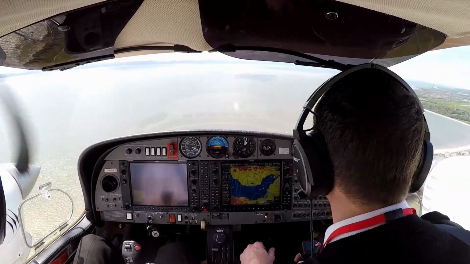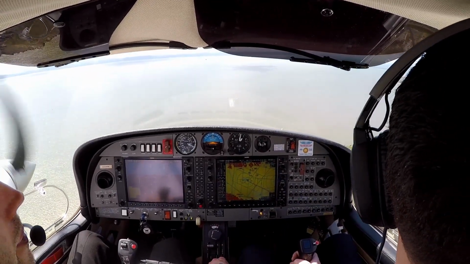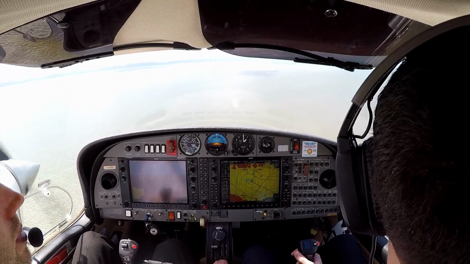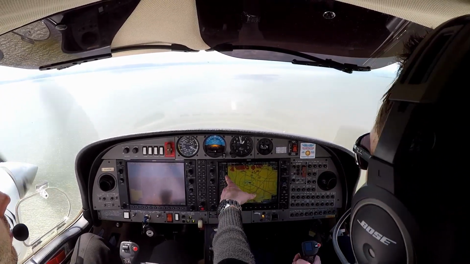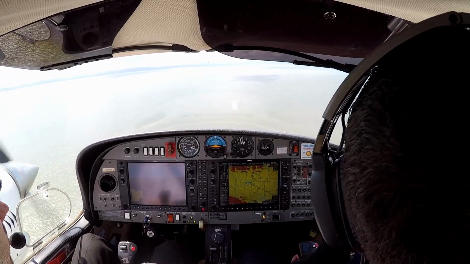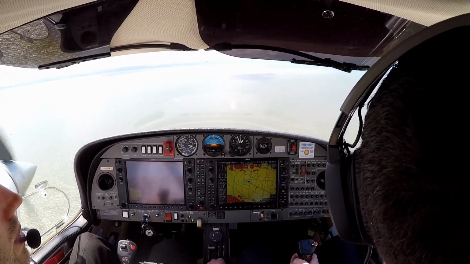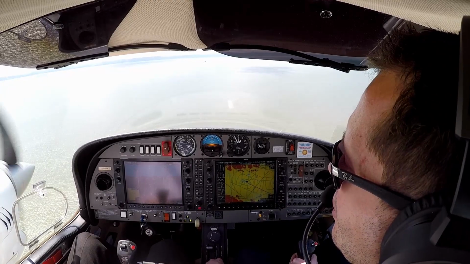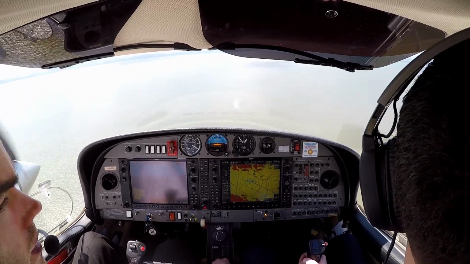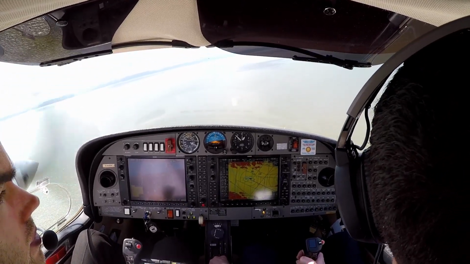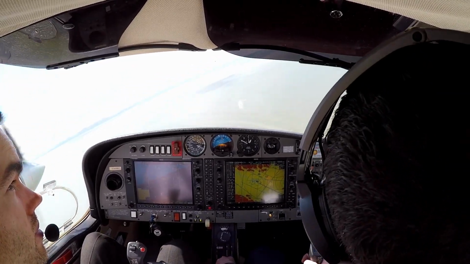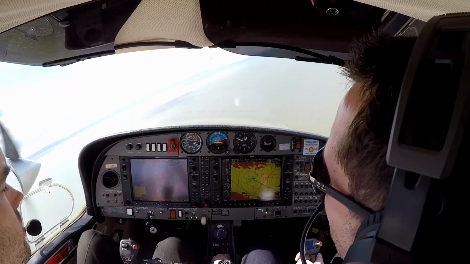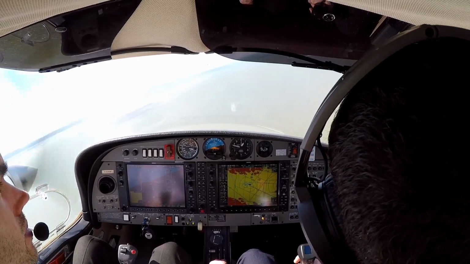Good look on final, nothing there. How's that profile looking? That's looking about right. Speed 95 knots, power setting 60%. I see I'm slightly high. I'll just lower the nose slightly and take a bit of power off. There's 1 red, I'm happy with that, and 2 reds, 2 whites. Okay, so now my job is to maintain 2 reds, 2 whites, turn on to the final approach path.